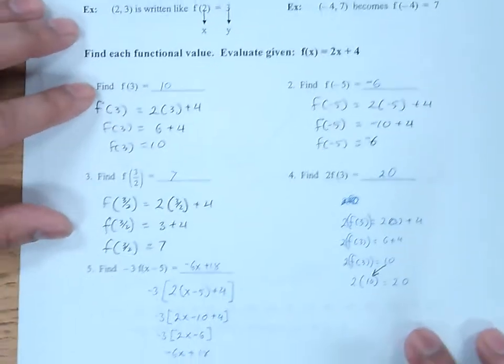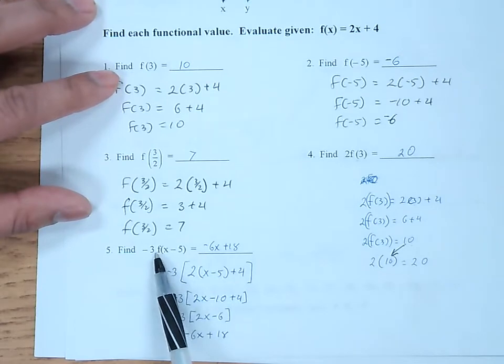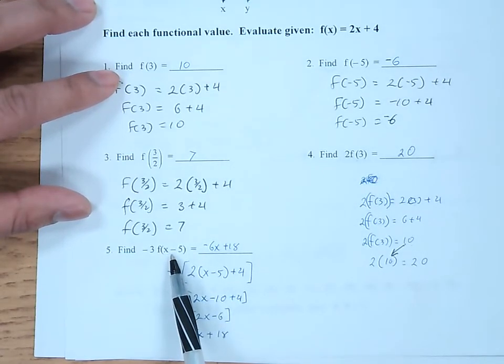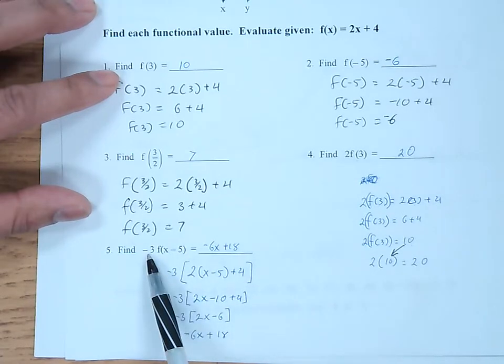Now this one right here. Instead of just putting in a variable, I'm going to put x minus 5 into the x variable, or substitute x with x minus 5 into the f function, and then whatever I get after that, I'm going to multiply everything by -3.